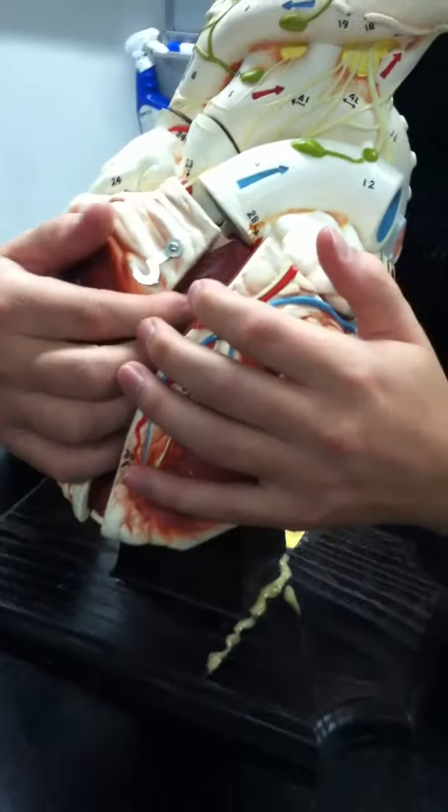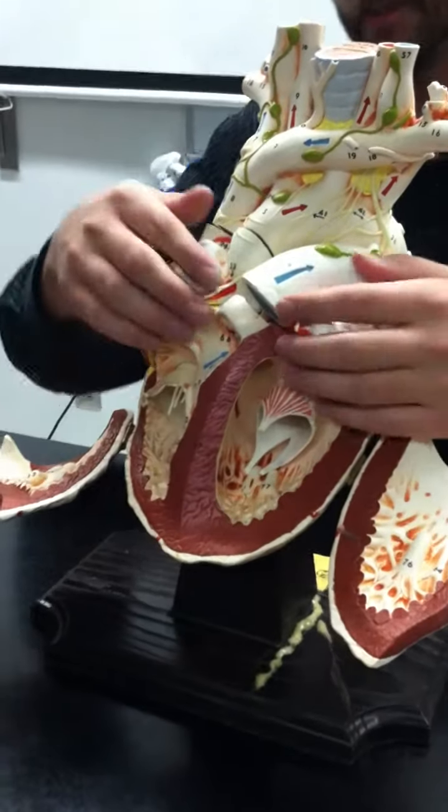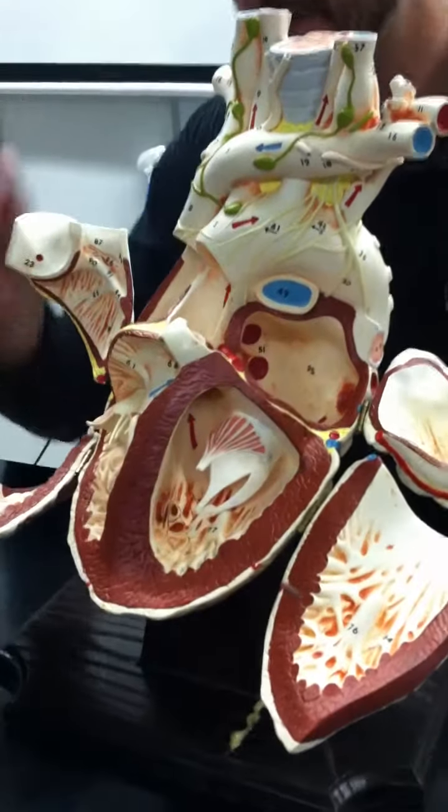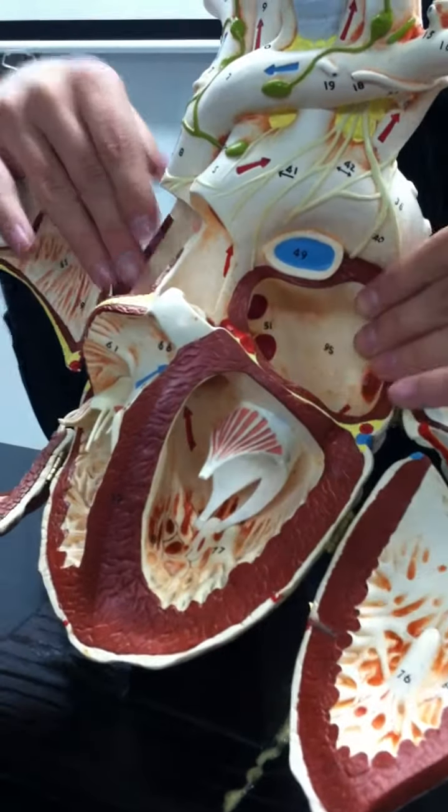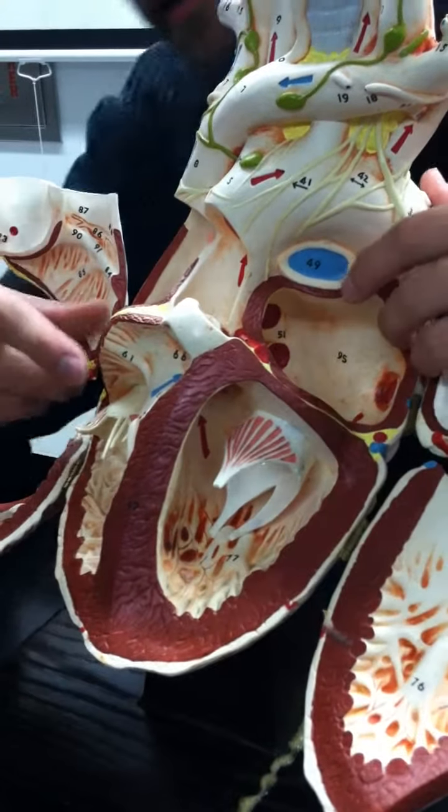Now, if I open up these chambers again, you guys can see some other structures. So we know that the atria and the ventricles are separated by atrioventricular valves, which are here.